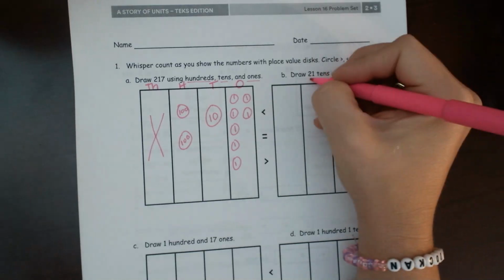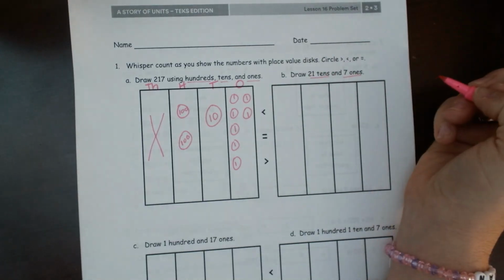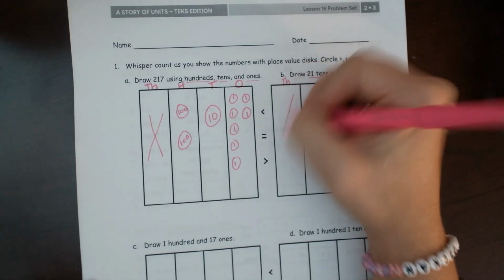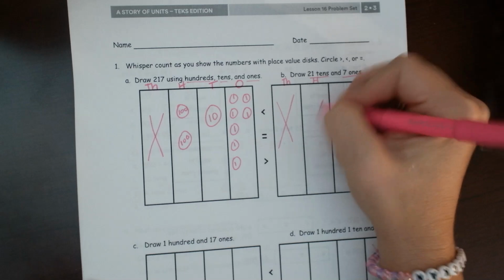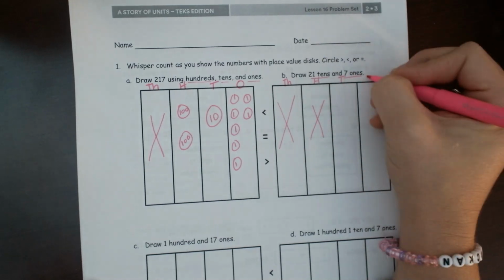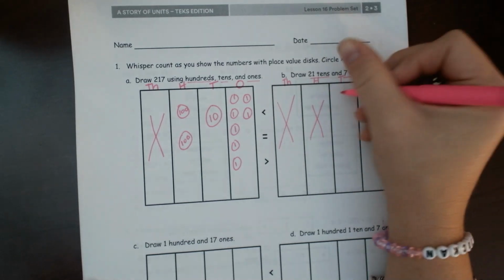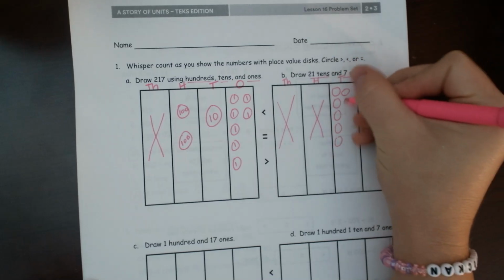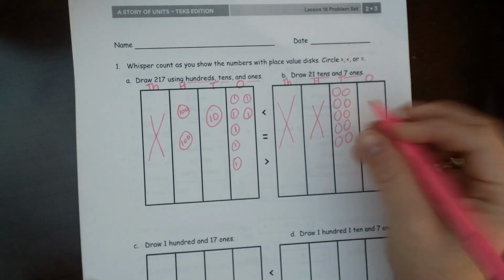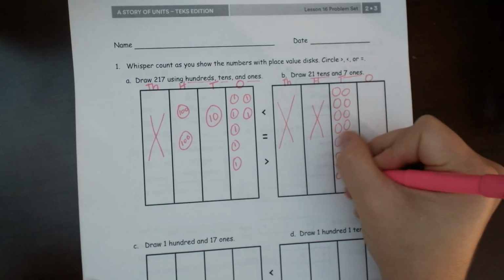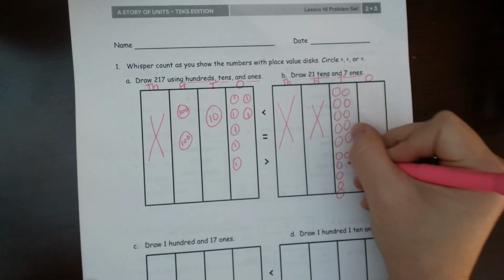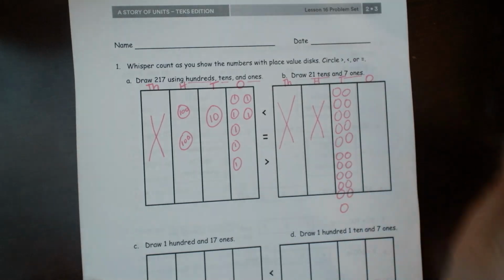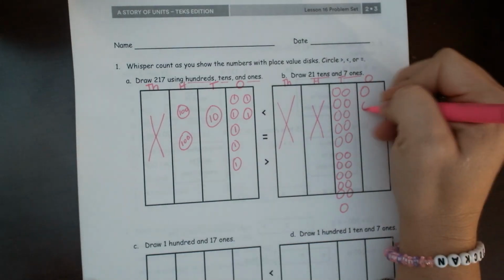Okay, over here, draw 21 tens and 7 ones. So I'm not using my thousands place. I'm not using my hundreds place. I'm just using tens and ones. 21 tens. So there's 21 and 7 ones.